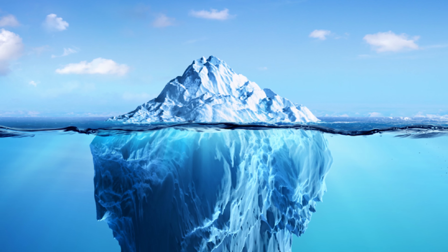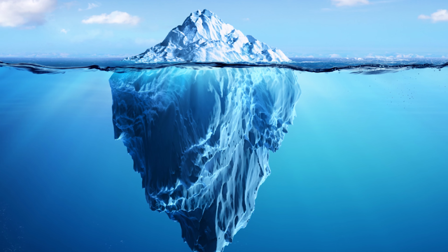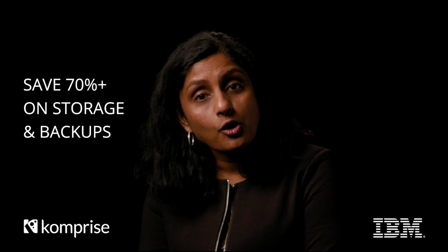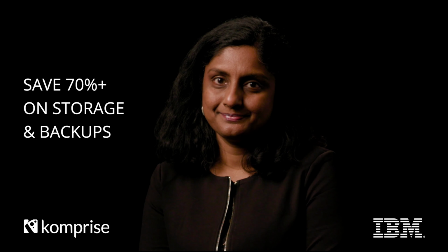Just as with an iceberg, you only see the tip of the iceberg above water, data is somewhat similar to that. Only 20% of your data is hot and needs active management. 80% of your data is under the water, cold, not really being touched, and can be managed very efficiently. This is the principle behind the Active Archive solution with IBM and Komprise. And it's really simple for you to get over 70% of savings on your storage and backups. Let me show you how with a very quick demo.